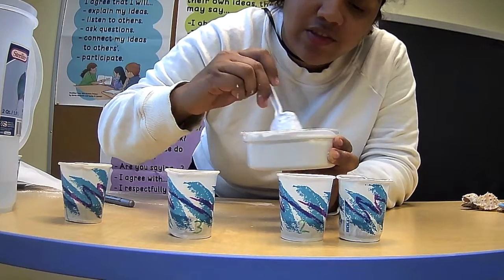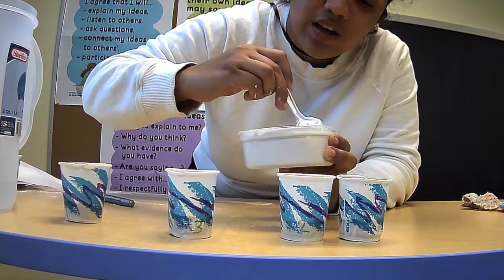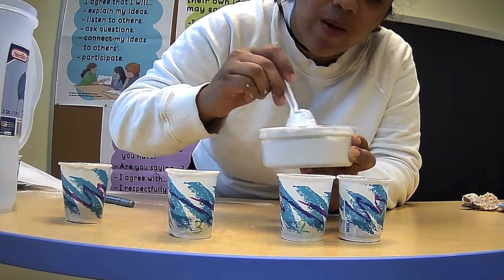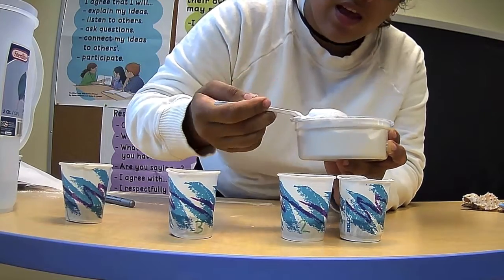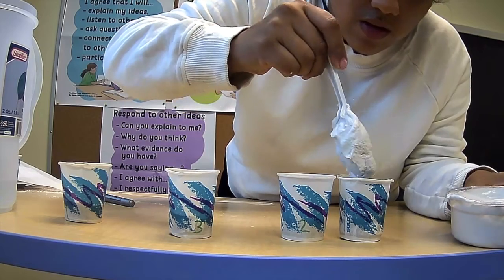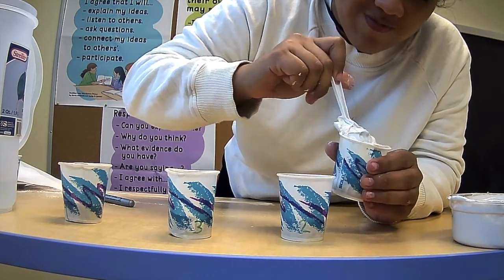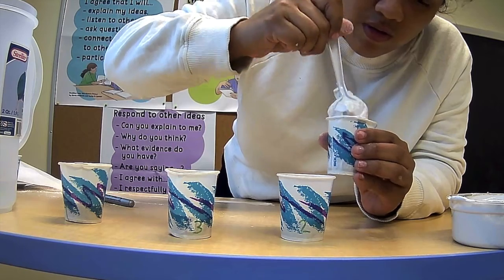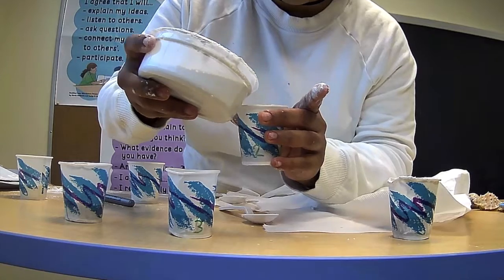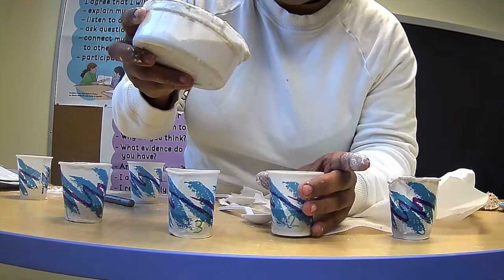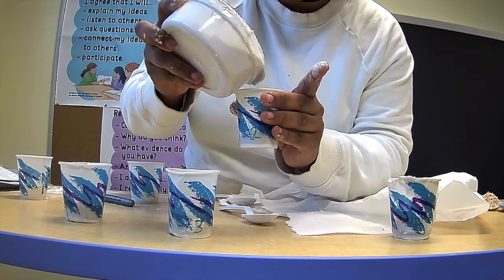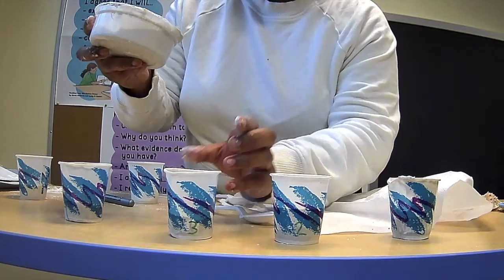I have the second layer of sediment. We have taken out the shells and we're going to add them on top of our first layer of sediment. And here we go. So that's our first one.